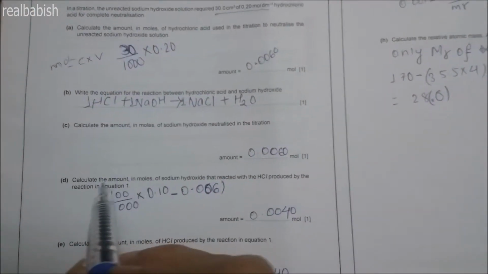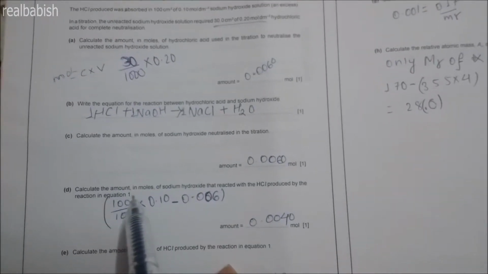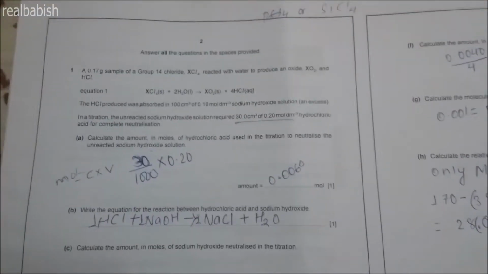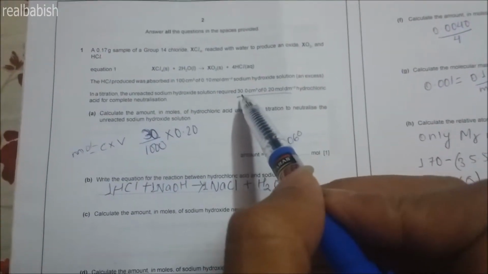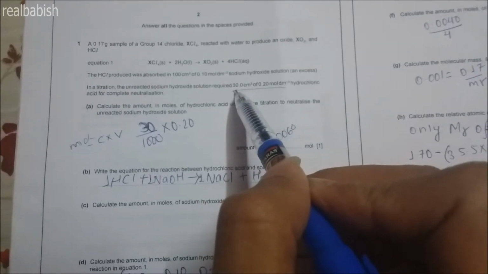So in part D, calculate the amount in moles of sodium hydroxide that reacted with HCl produced by the reaction in equation 1. So in here we are given the total amount of NaOH used for the reaction, which is in excess.